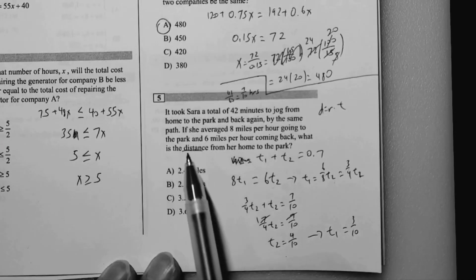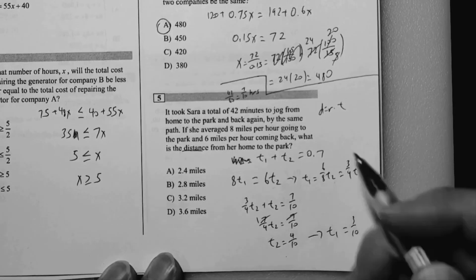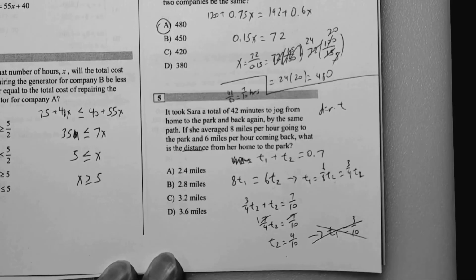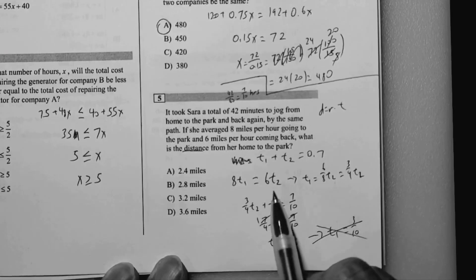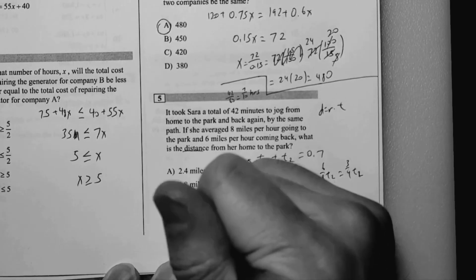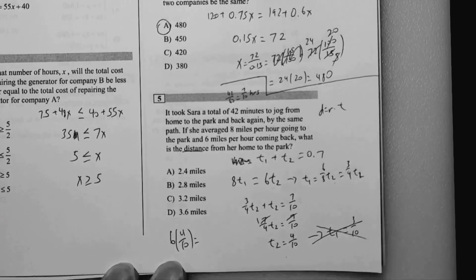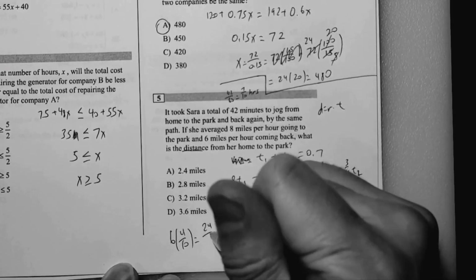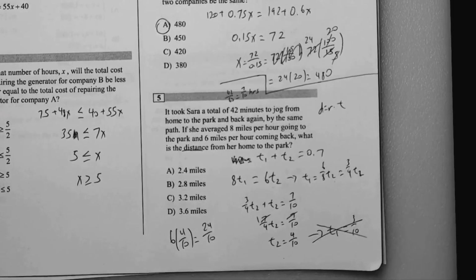What is the question asking? What's the distance from her home to her park? So we didn't need this at all. It was a waste of time. No, it was pretty fast, but it was a waste of time to find that. We need the distance, so we plug it into here. This was the distance, right? So 6 times 4 over 10. What is that? That's 24 over 10, which is 2.4 miles.